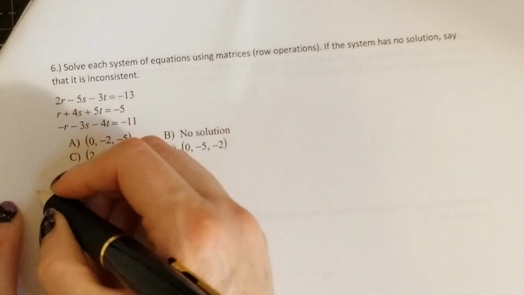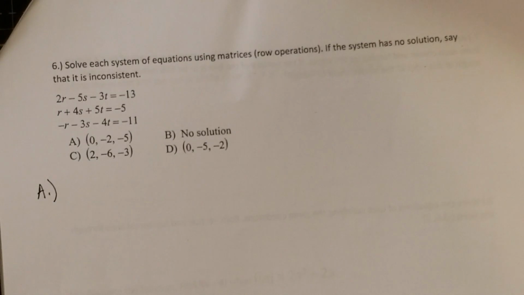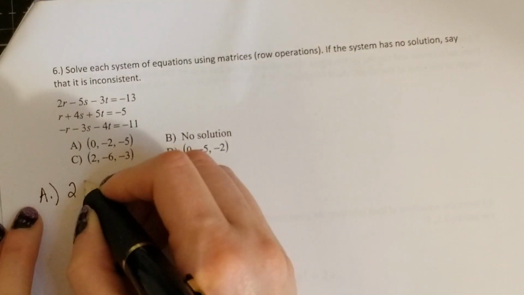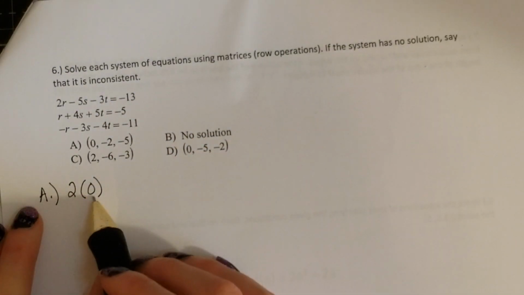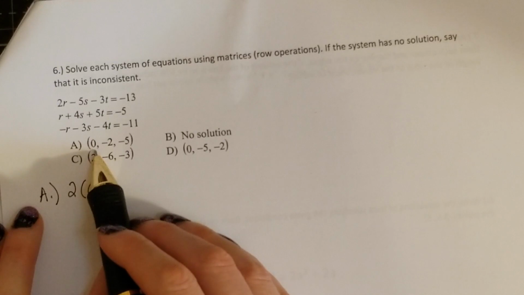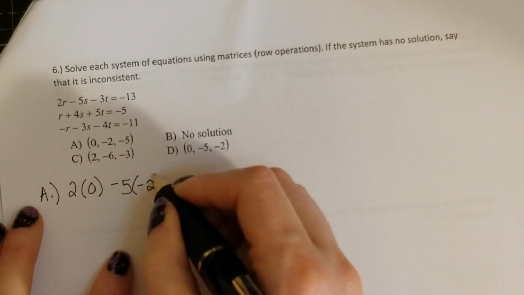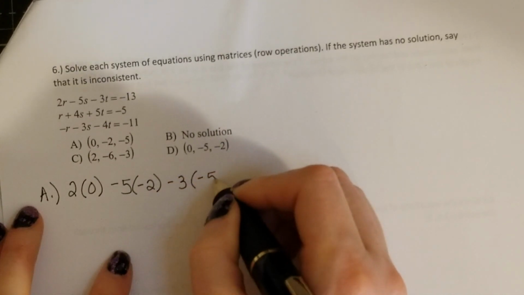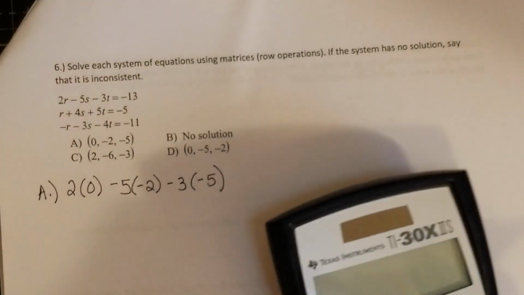Okay, so we're going to try answer number A. Like I said, this method you will have more success with than if you would do the way that she tells you to do. And of course, she'll never know. So this is 2 times 0, since R comes first in the alphabet, minus 5 times -2, minus 3 times -5, okay? Don't put equals -13. You need to type that part into your calculator and see what it equals.